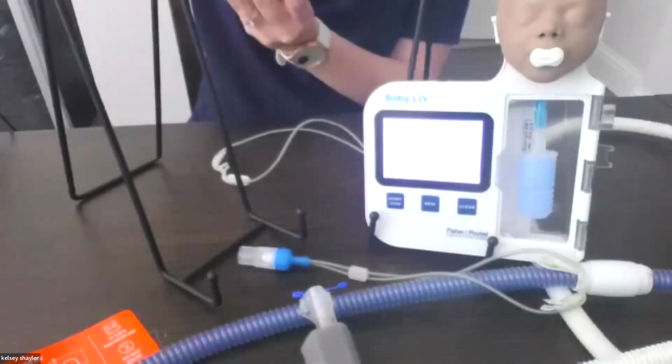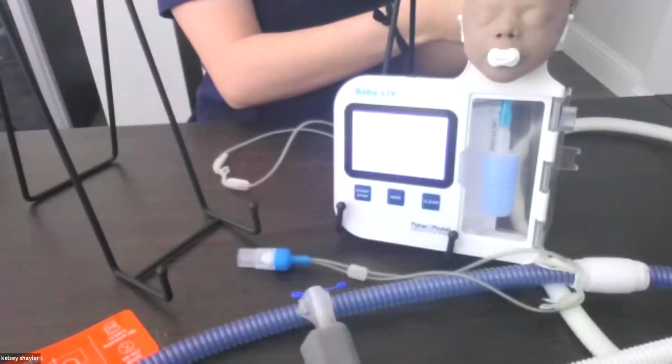And of course, that's great, Kelsey. Thank you so much. And that again, embarrassing for me, is something that I just hadn't stopped to think about until I saw the Baby Liv for the first time. Babies breathe out through the CPAP circuit. We know that. That's how we control their end expiratory pressure. But babies do not breathe out through the high flow circuit. They have to breathe out around the high flow circuit. Correct. How's that iPad doing, Kelsey?